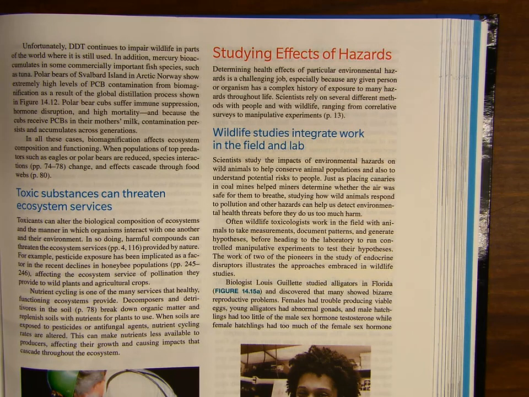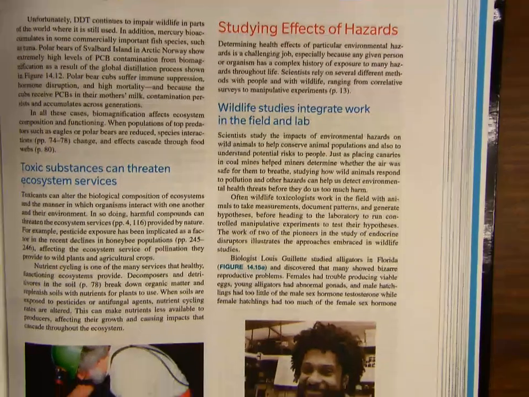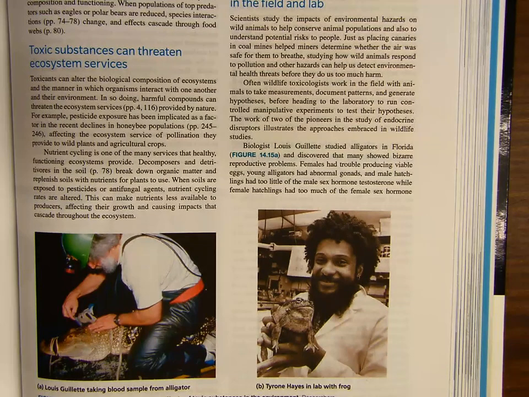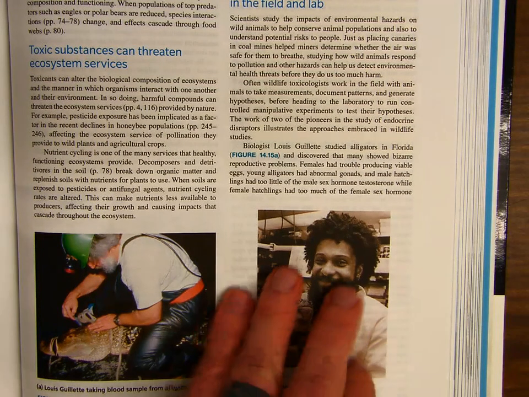Here we go, 14.4, 14.5, 14.6, starting off with studying the effects of hazards. So wildlife studies integrate work into the lab and the field. You can see the guys on the bottom here, they're basically taking blood samples, working with lab frogs, stuff like that, because they're trying to figure out what toxic substances are in the environment and how they're affecting the animals in the environment.